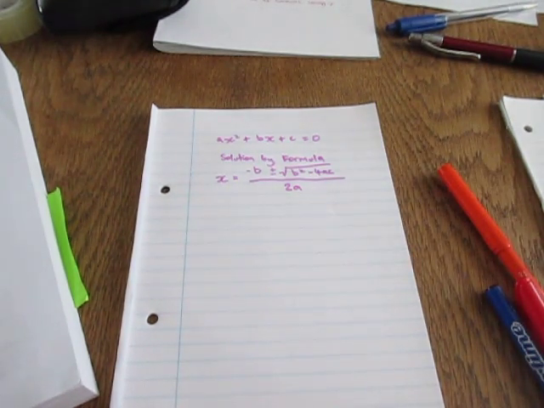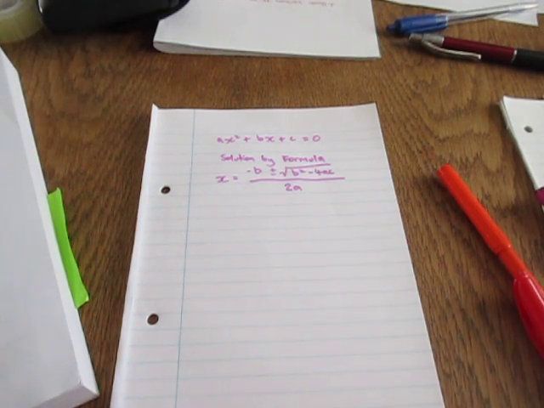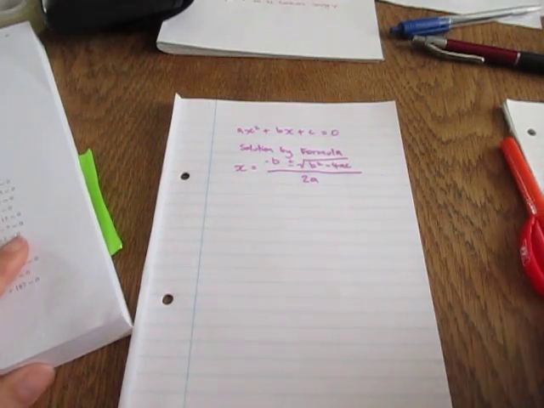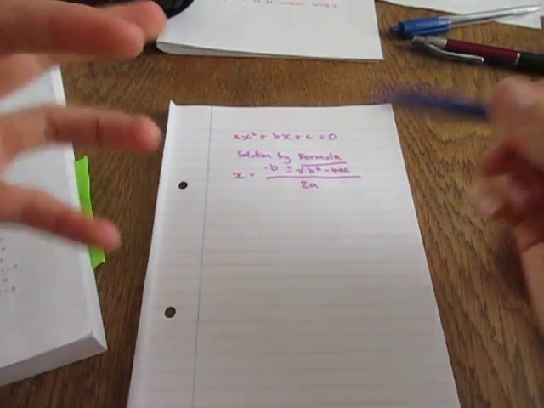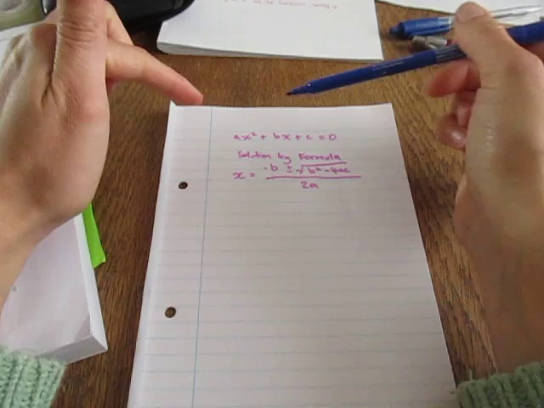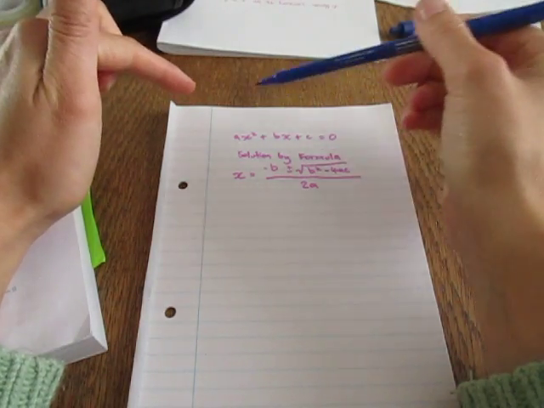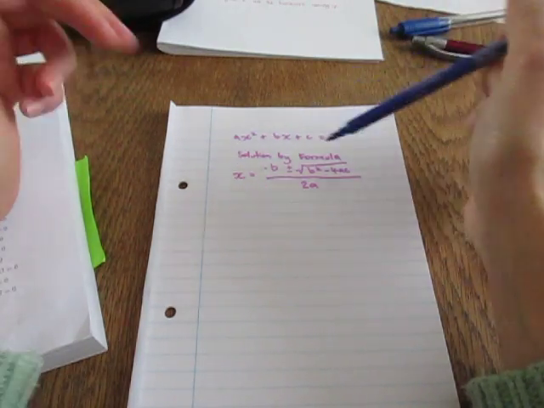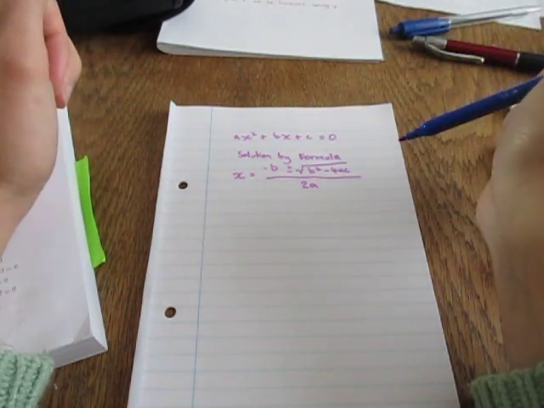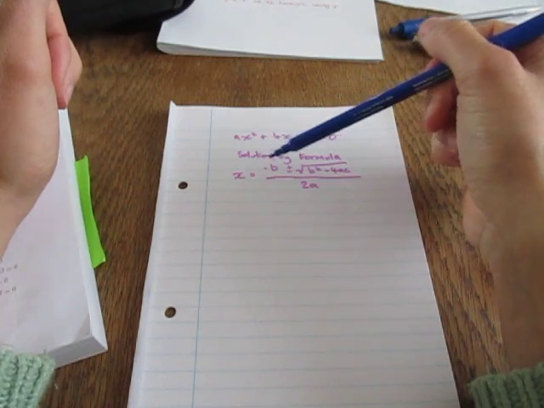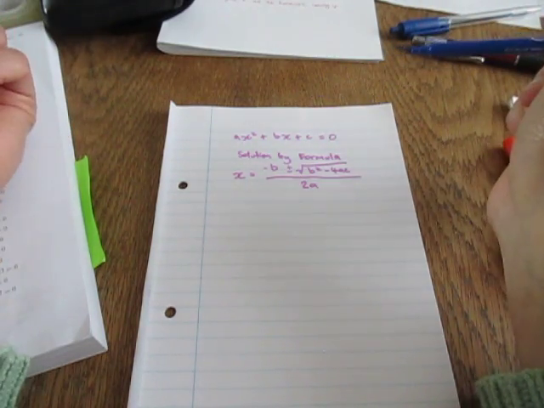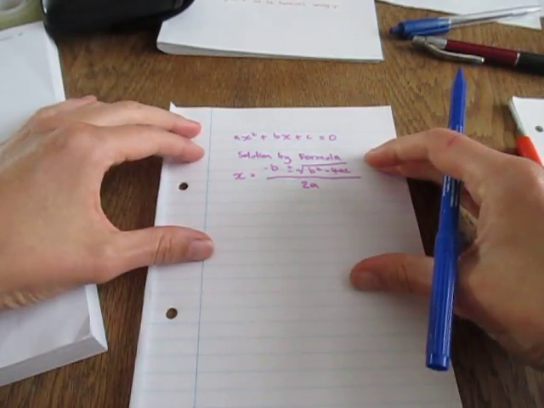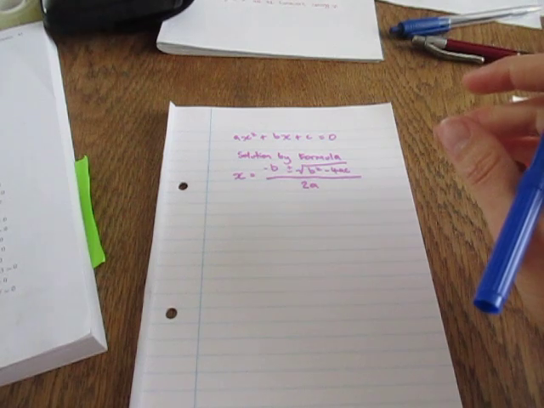Now this might seem like a very arbitrary and strange formula, but actually somebody has sat down and worked out, depending on the numbers that I have for a, b, and c, how can I always find x? Well, this is how we can always find x, even if it's very, very difficult to factorize. So let's look at an example solved using this formula.